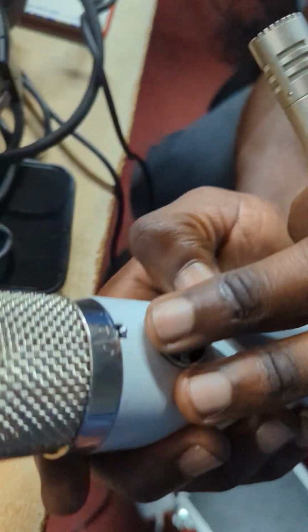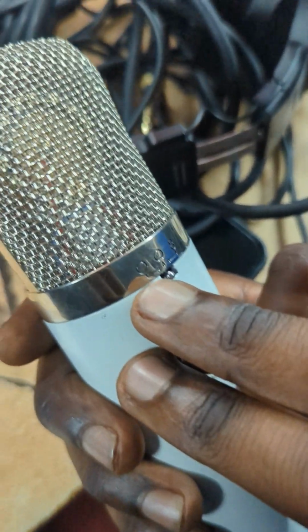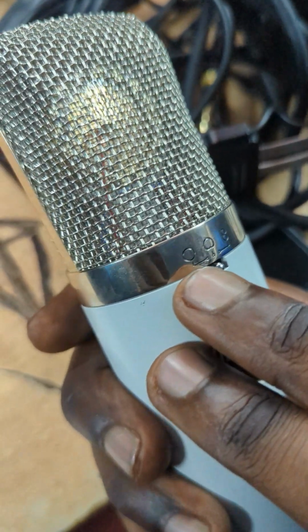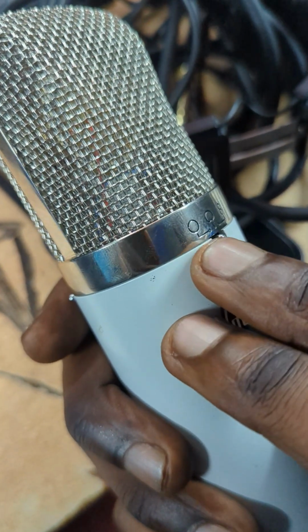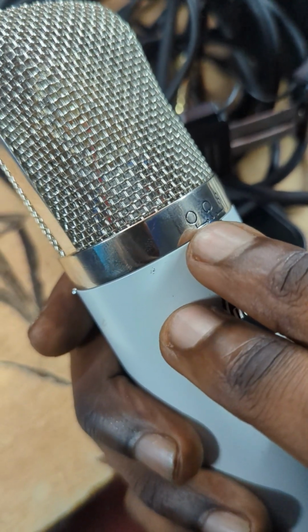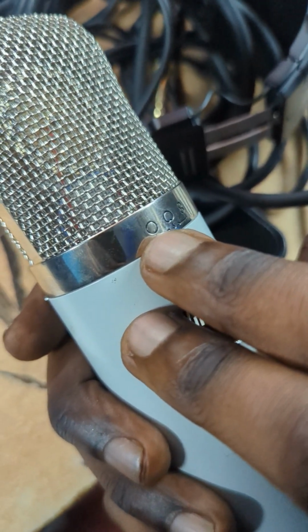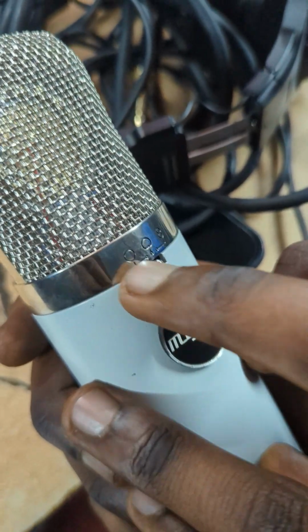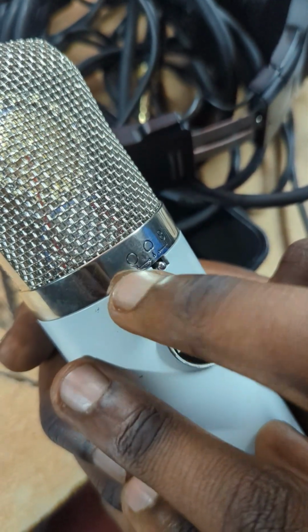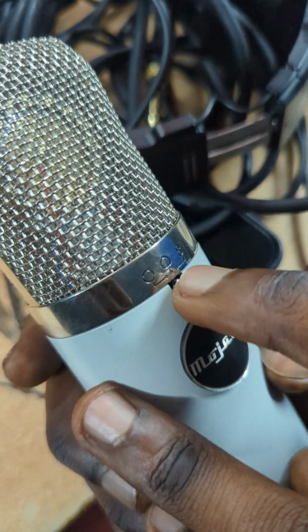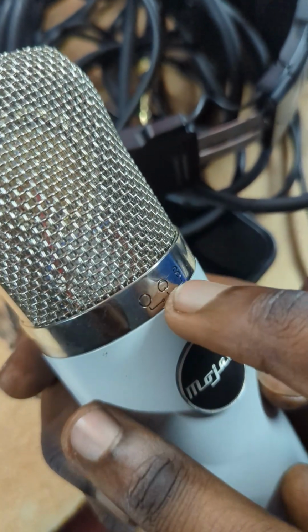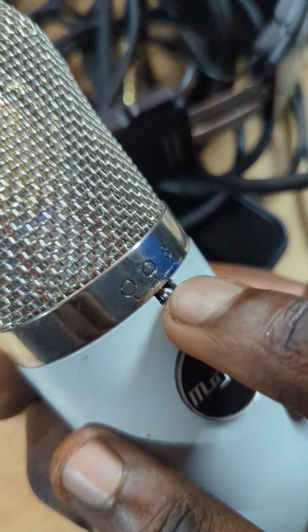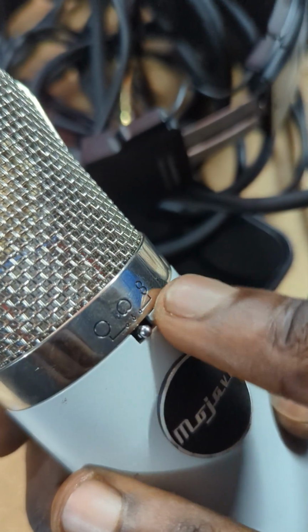Let me show you here. We have the omnidirectional pickup pattern here, which is labeled like a circle, and we have the heart shape here, which is the cardioid, and we have the figure 8.